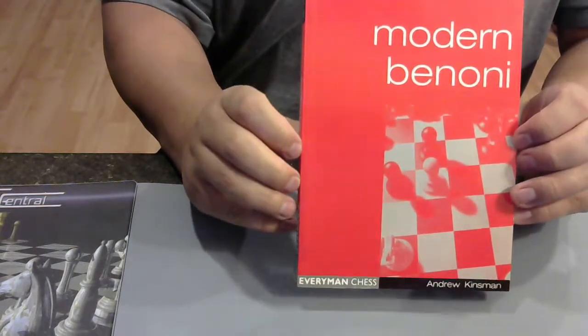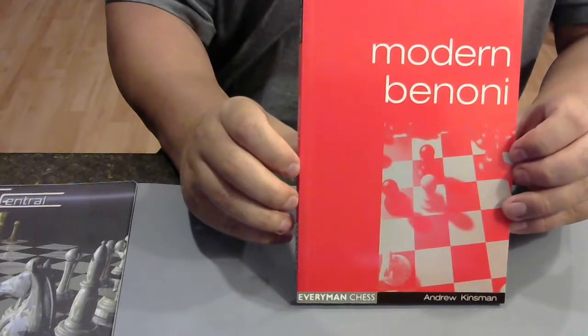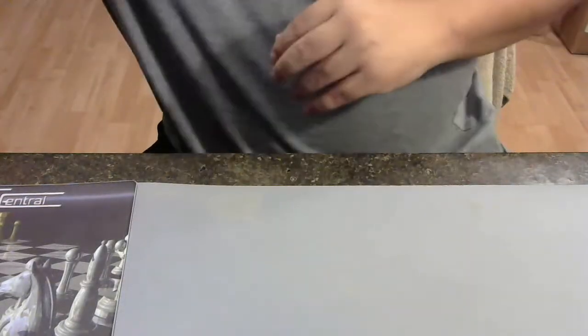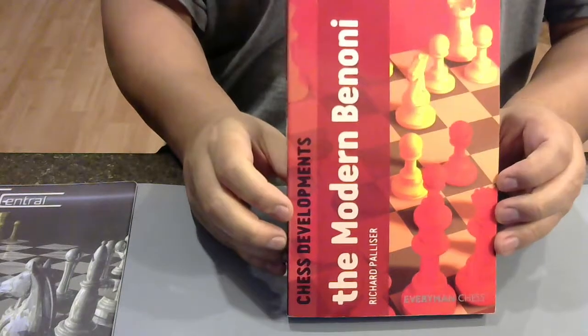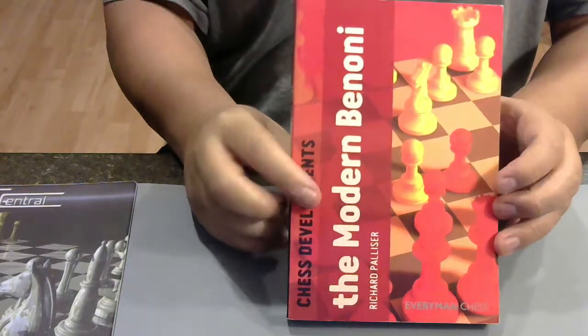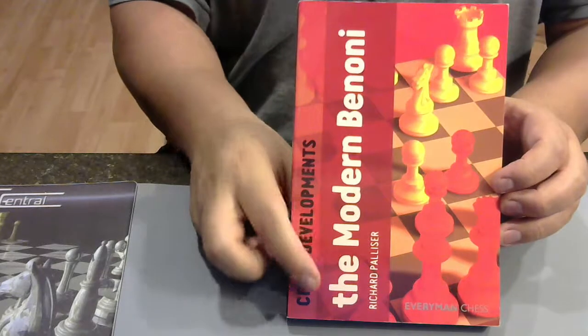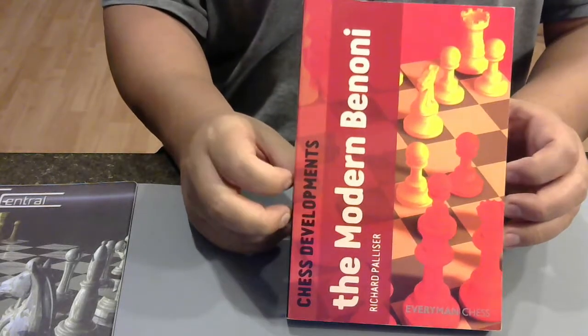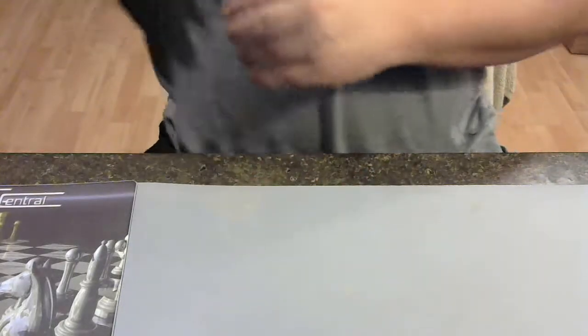Andrew Kinsman's The Modern Benoni, which I don't want to learn anymore. So bye-bye, Benoni. Bye-bye, Benoni. But I am kind of hesitant because Richard Palliser is supposed to be a really good author, right? So the Modern Benoni, all of my books I really don't want to sell.